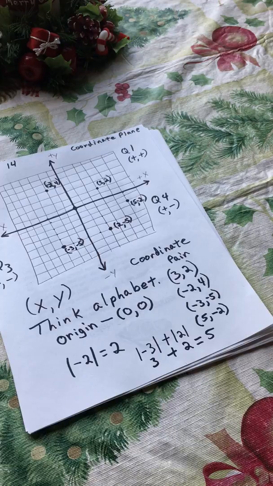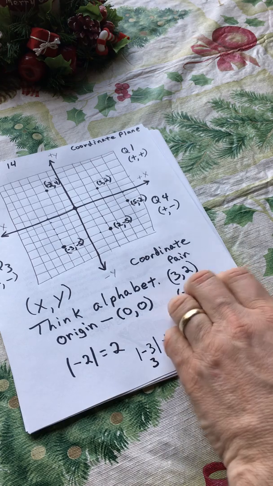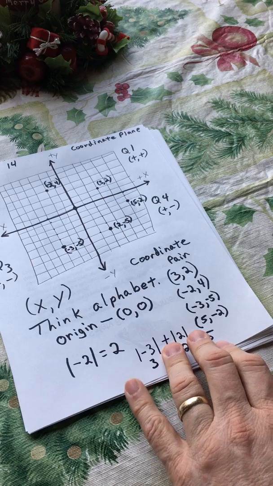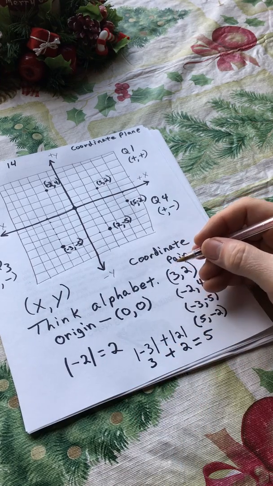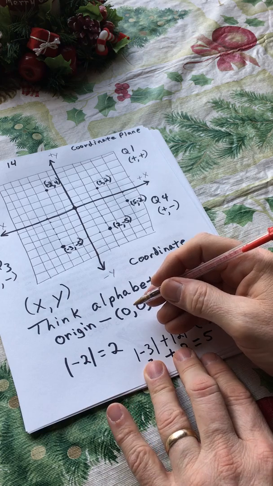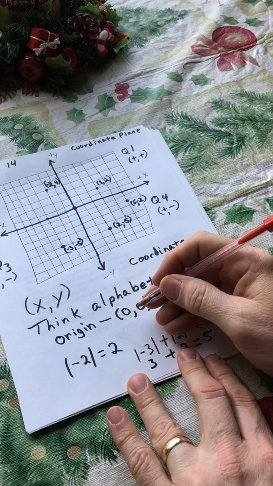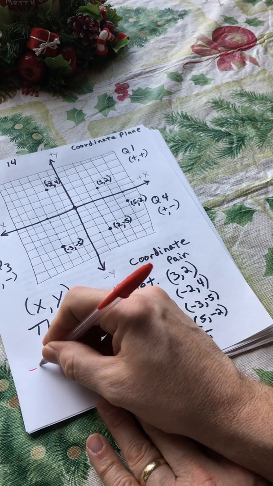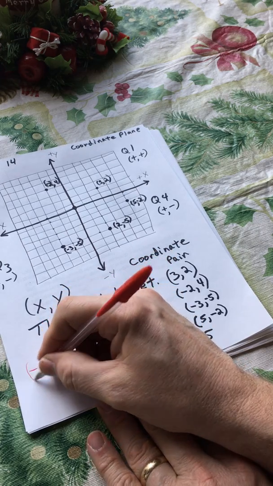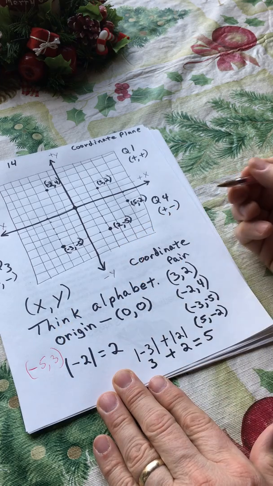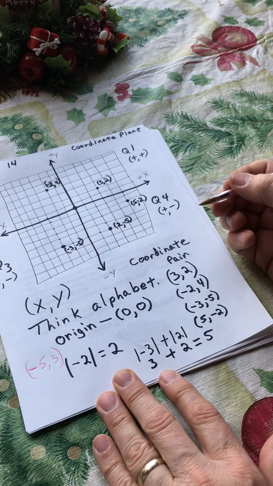So, a lot of what's going to happen in this is they're going to be asking you to plot certain points. So I'm going to take a moment here and use a red pen. All right, and I'm going to say let's find point (-5, 3). All right, -5 and 3.